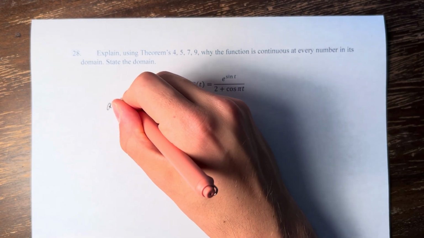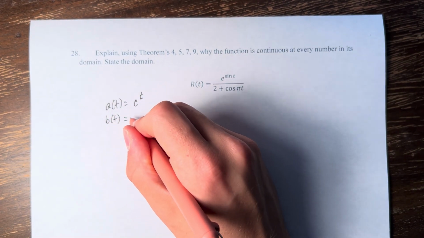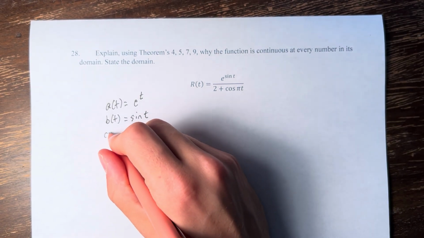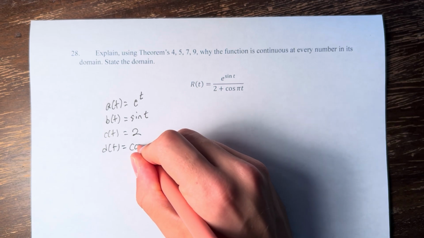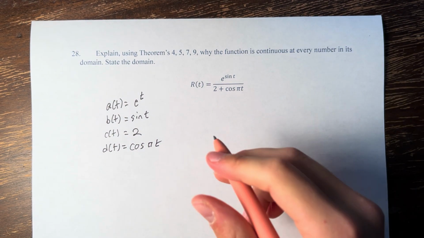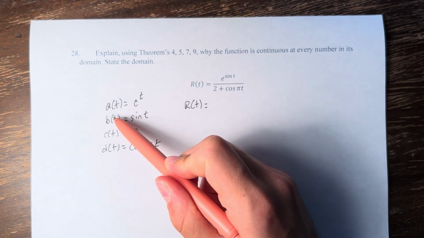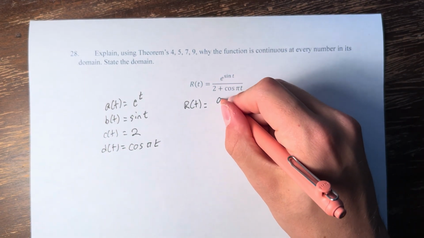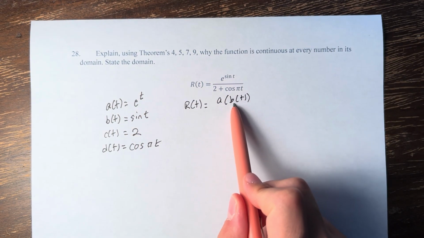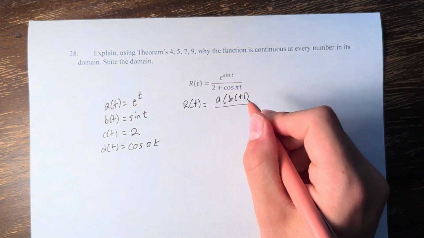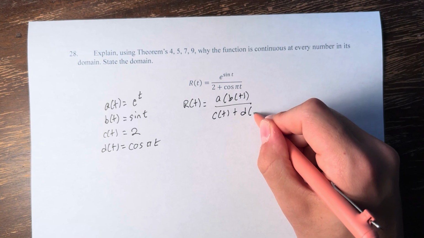So a of t is going to be e to the t. b of t is going to be sine of t. c of t is going to be 2, and d of t is equal to cosine of pi t. And we can write r of t as, this is e to the b of t. We can think of this as a of b of t, because it's e to the t, but we're not plugging in t, we're plugging in b of t, which is sine of t. And this is over, 2 is c of t, plus cosine of pi t, d of t.